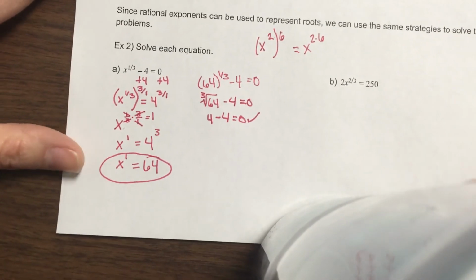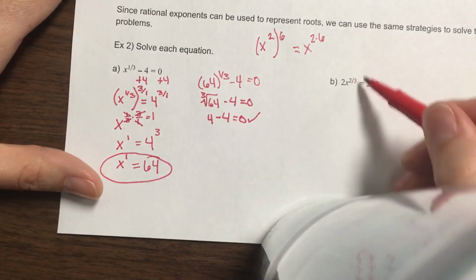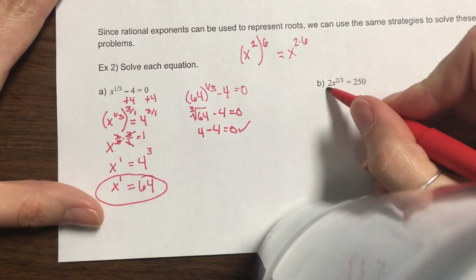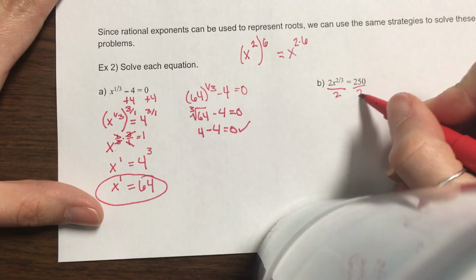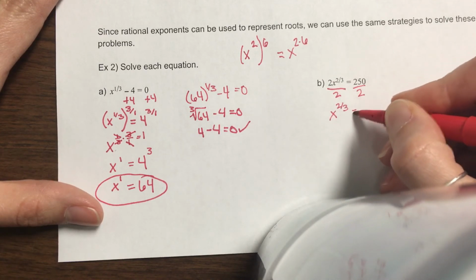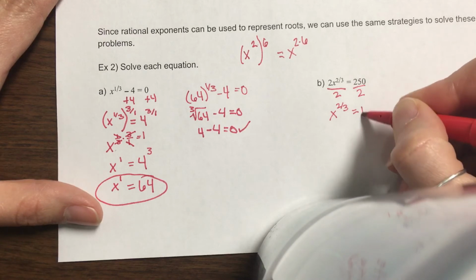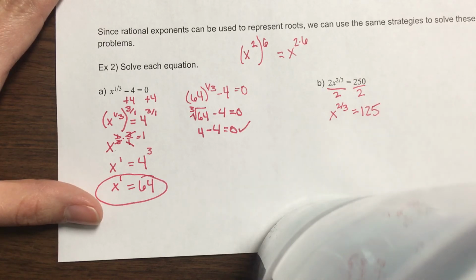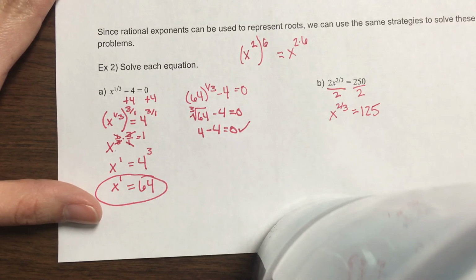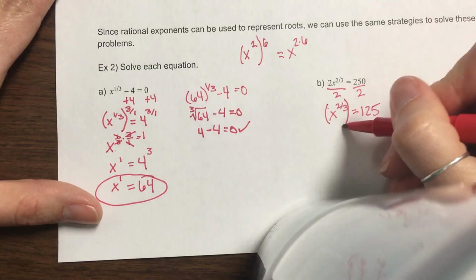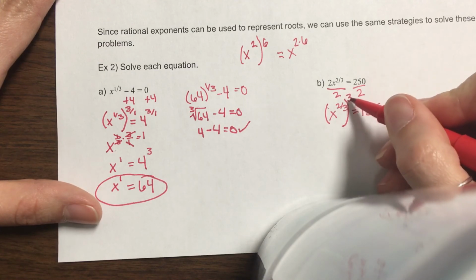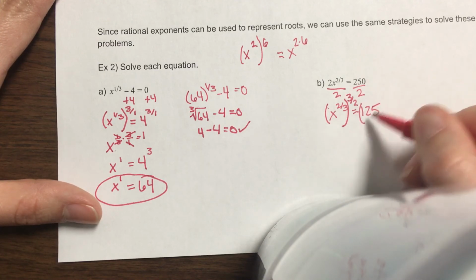So for part B, this time I've got 2 times that thing with the rational exponent. So I'm going to divide both sides by 2. That would give me x to the 2/3 power equals 250 divided by 2, which is 125. And now I want this exponent to reduce to 1. So I'm going to use the power rule, and I'm going to raise each side to the reciprocal power. So I've got 2/3 right now. I'm going to raise each side to the 3/2 power.